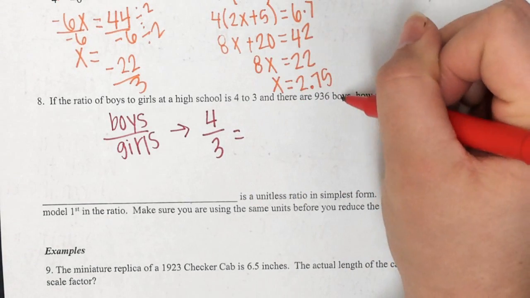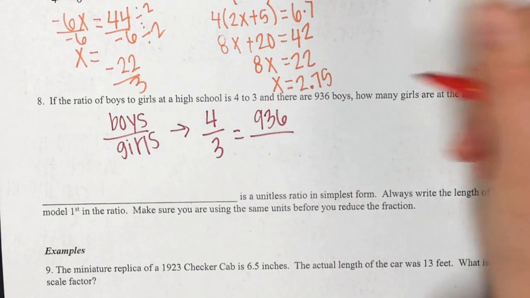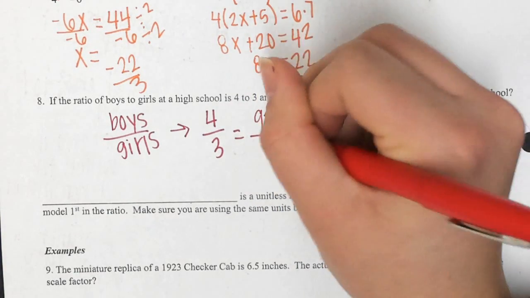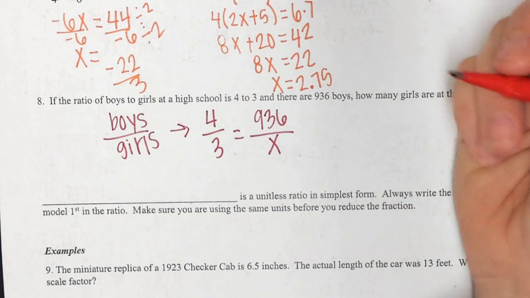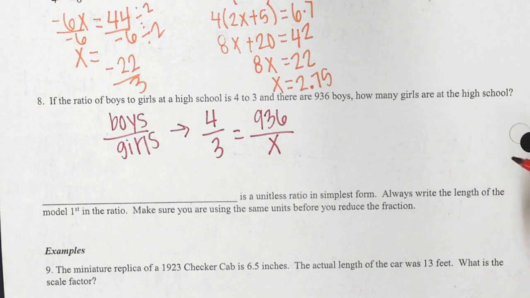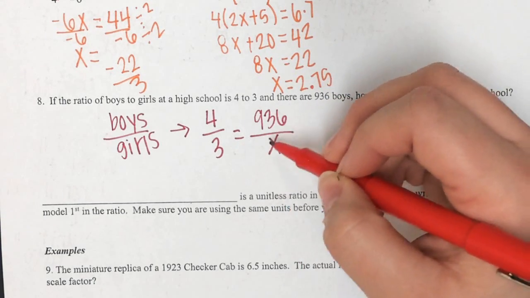And there are 936 boys, so that goes on top because boys are on top. How many girls are there? So you can put anything. You can put any letter. X, A, G, B. So in order to find how many girls there are, set a proportion because they must be equal to each other.